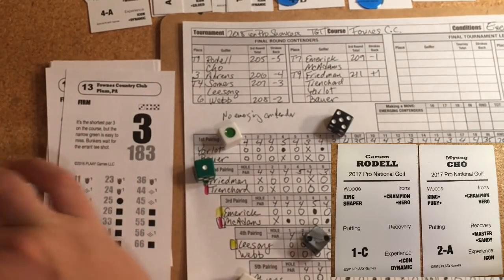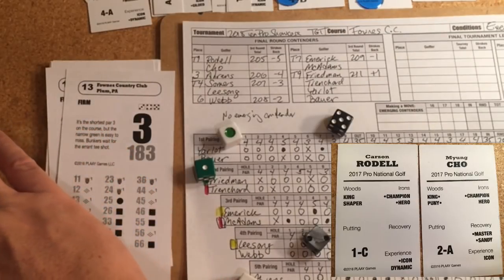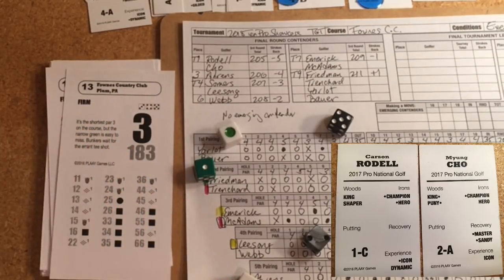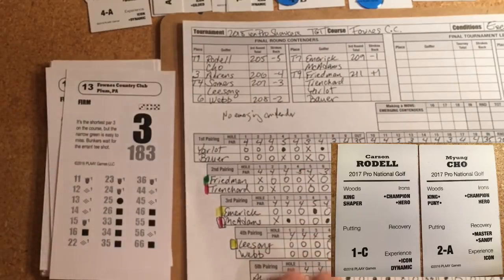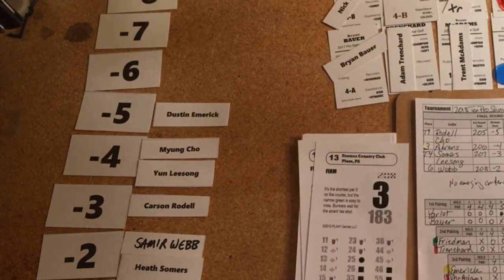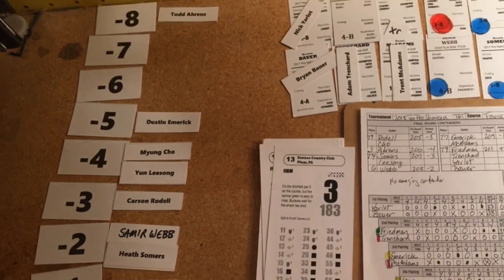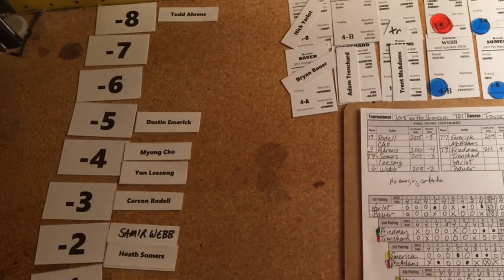Looking for positives on a day when things haven't quite gone his way. 3 bogeys on the front have really hampered his ability to score. And what I'm going to do here is I'm just going to zoom this out a little bit. There you go. Todd Ahrens 3 ahead of Emmerich, and he's got 4 to play. So we'll get Friedman in here on this go-around.